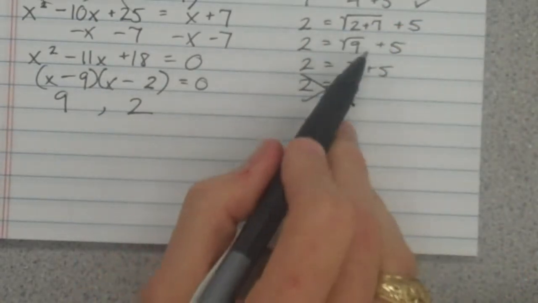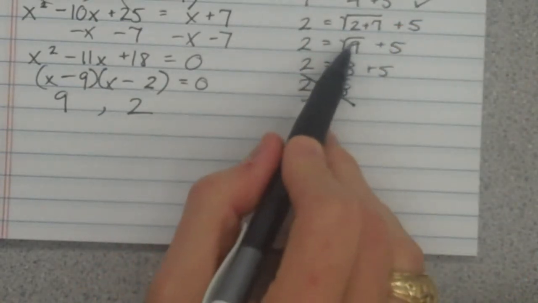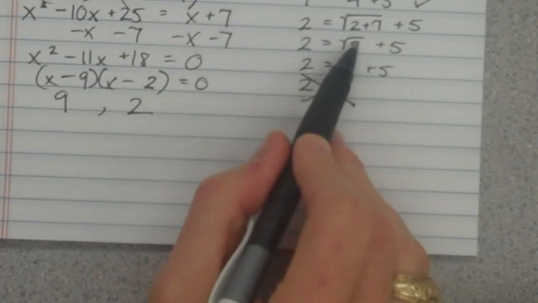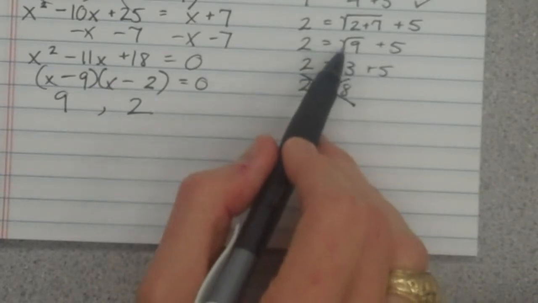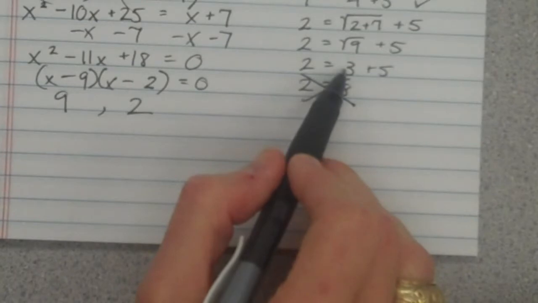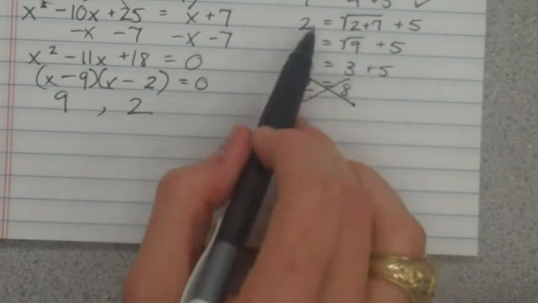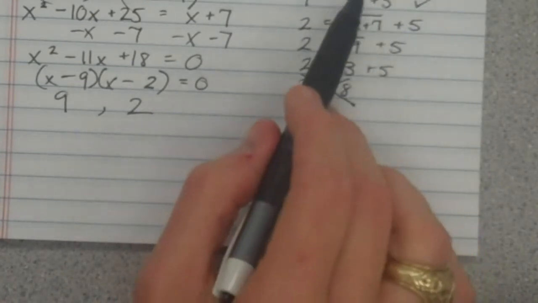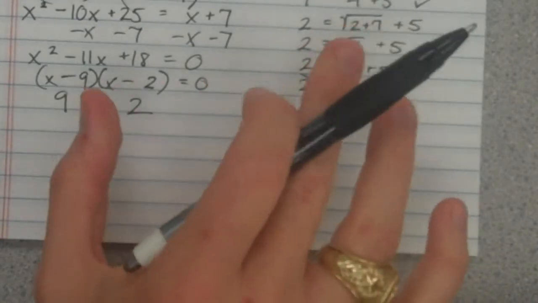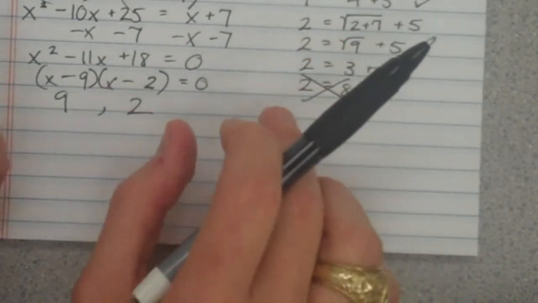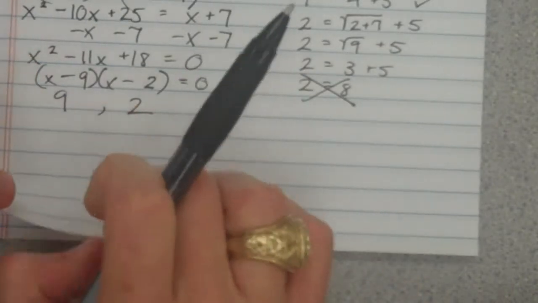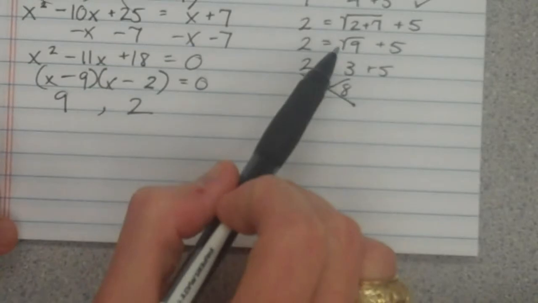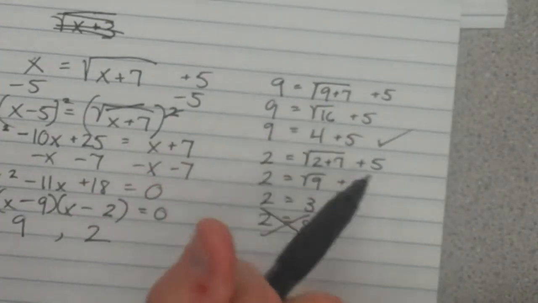Now if you look at this, you'll notice that the assumption was that we could have taken a what? A negative root, right? But we're only taking positive roots. If the square root of 9 was negative 3, then negative 3 plus 5 does equal 2. But we're only taking positive, and that's why 9 is the only one that works. So you've got to check your answers. I always say that you should always check your answers on everything in life as well as mathematics. But make sure on these that you're checking your answers, okay?